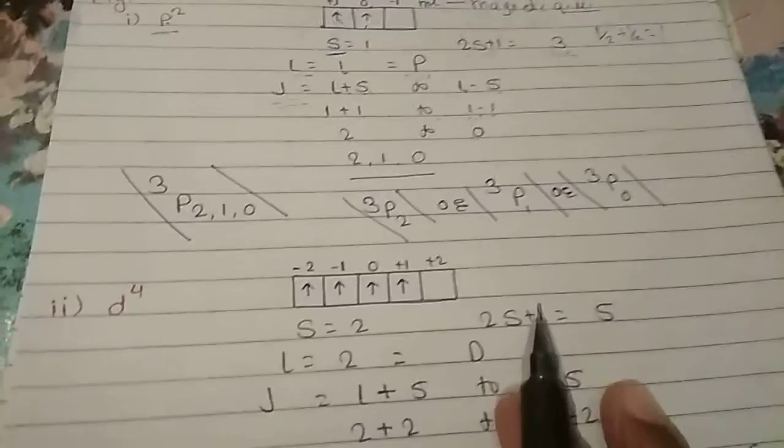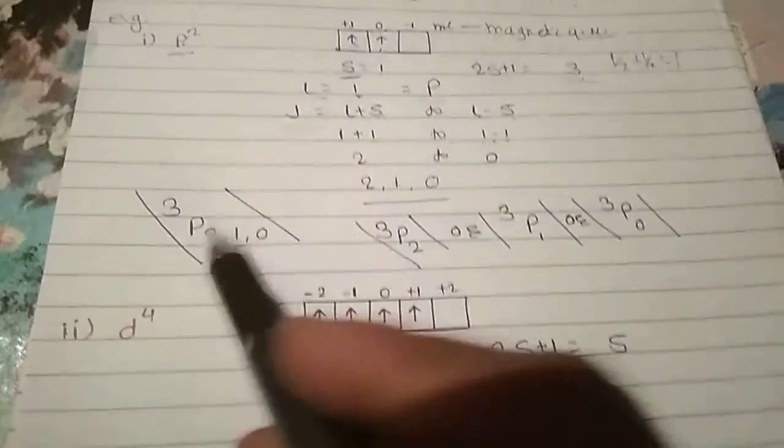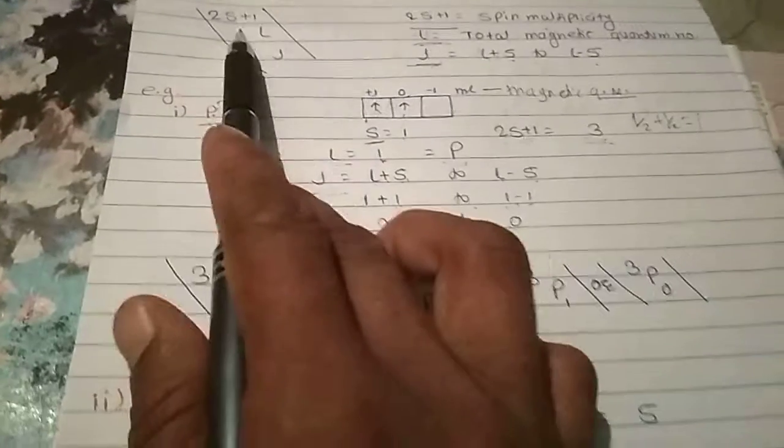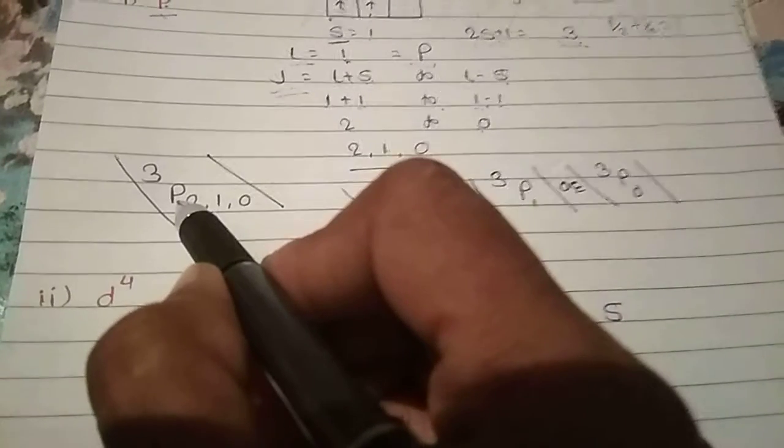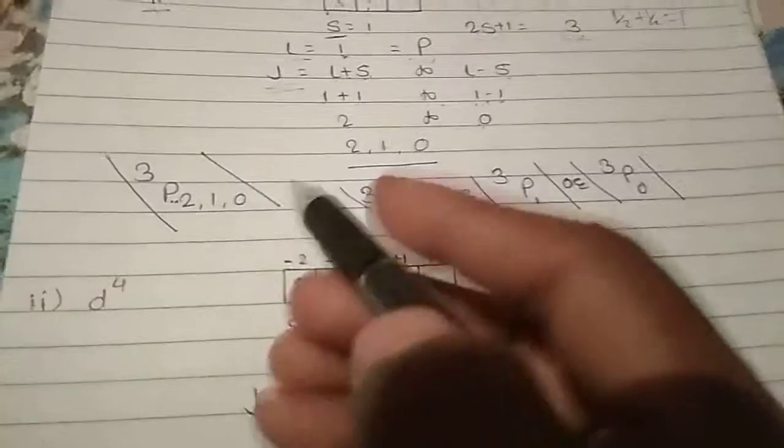So lastly, put all the values in the general term symbol here, that is 2S plus 1, L and J. We give 3, that is the spin multiplicity we calculated above, and the value of L is equal to 1. Then we take the symbol P, and these are the values of J, that is 2, 1 and 0.